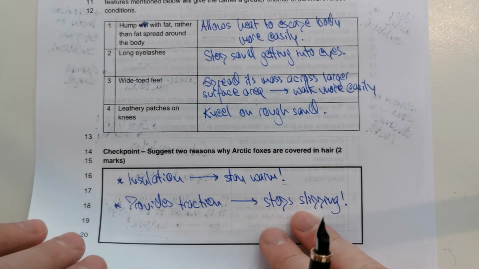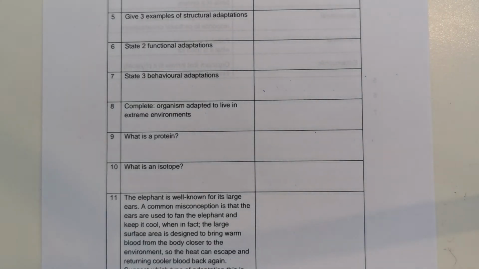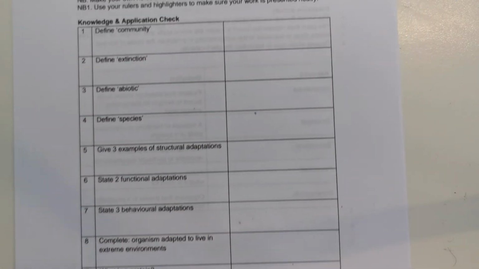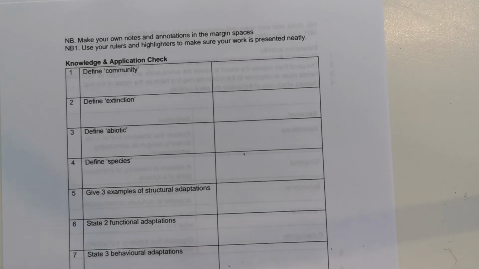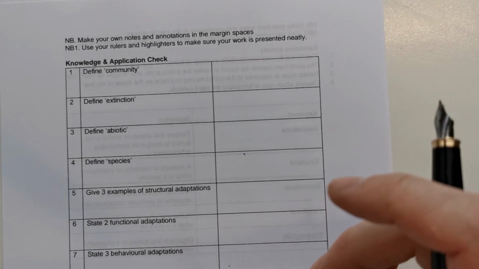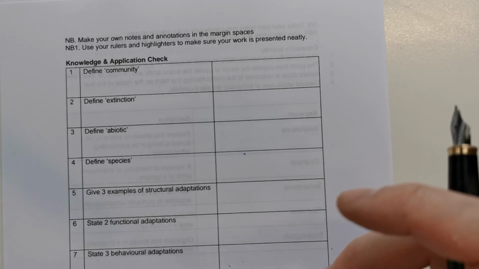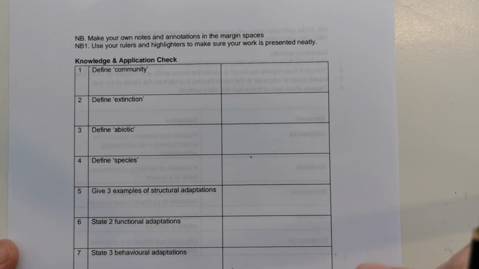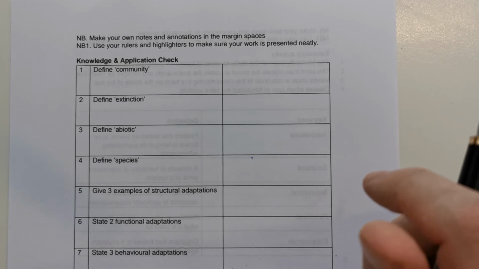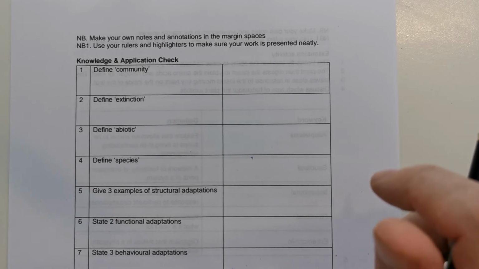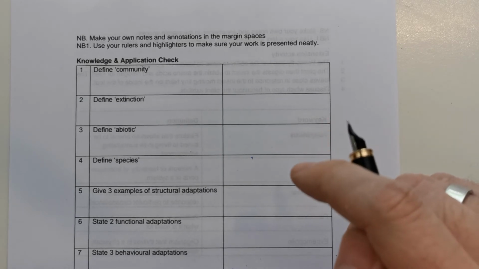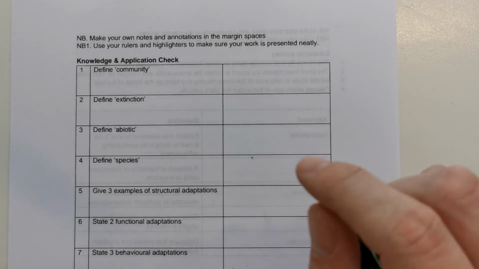Right, moving on. Give yourself, please, a few minutes, pause the video, have a look at your previous lesson notes, and then we will go through the answers to these knowledge and application questions together. Right, should have unpaused the video, and now we'll go through these and just see if we can recall some of these key terms.